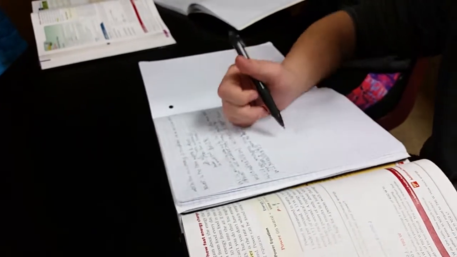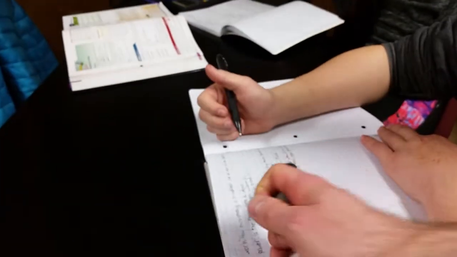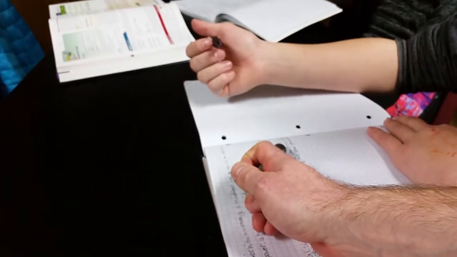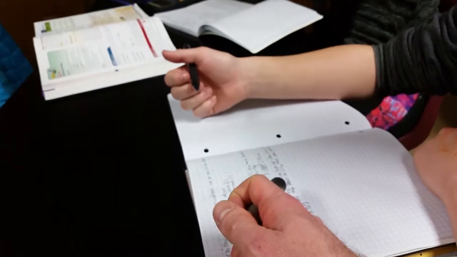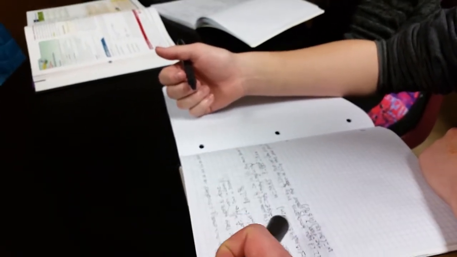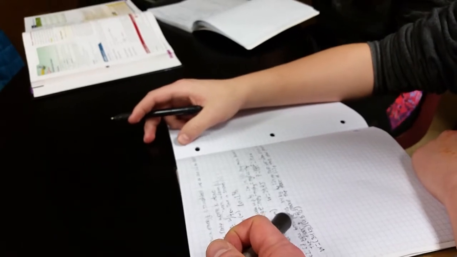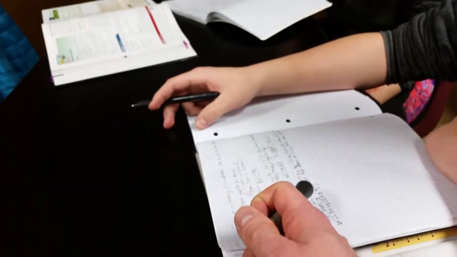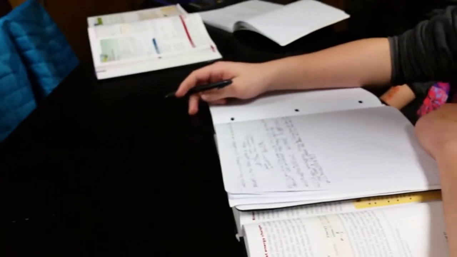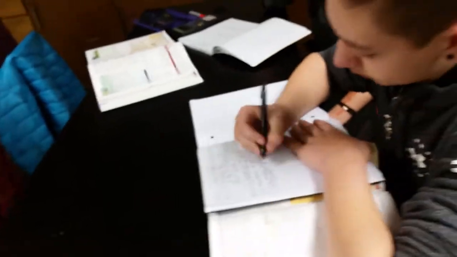I don't know, but I'll figure it out. So if you started at 0.9 meters and you went to 1.5 meters, what's the change from that to that? 0.6 meters. That's your change in height. So that's what you'd use. Does that answer your question too?